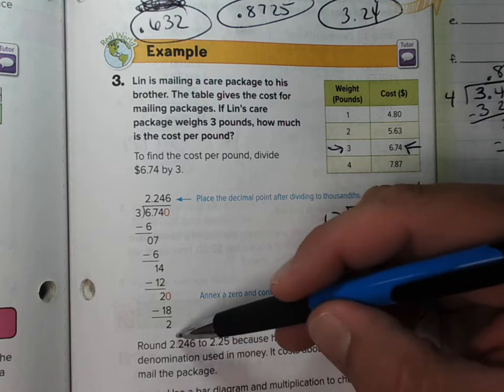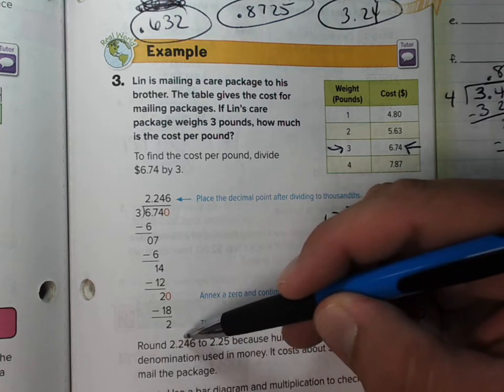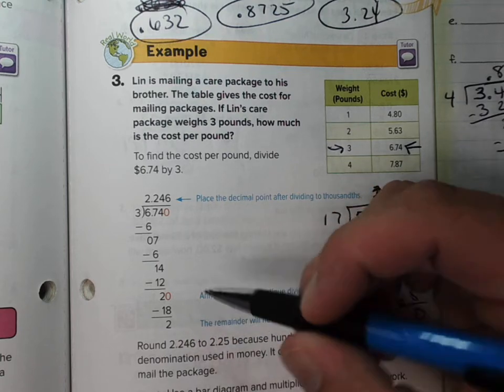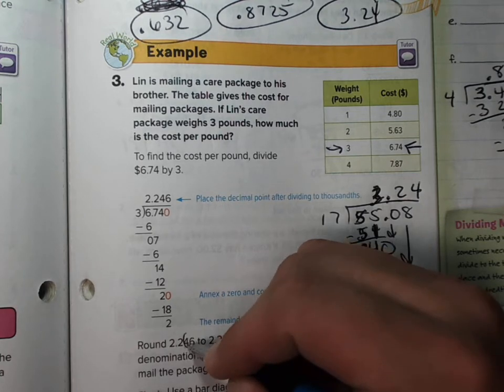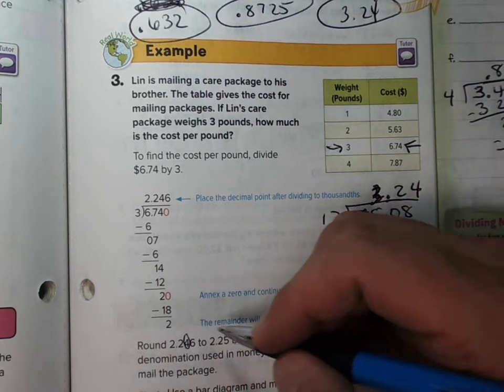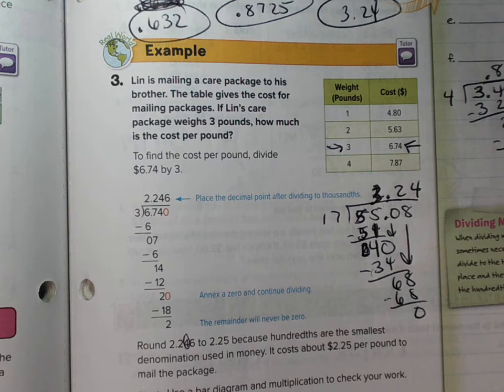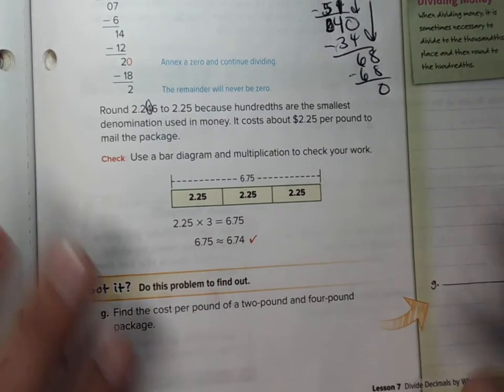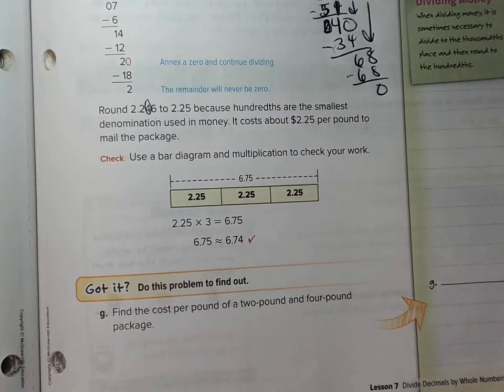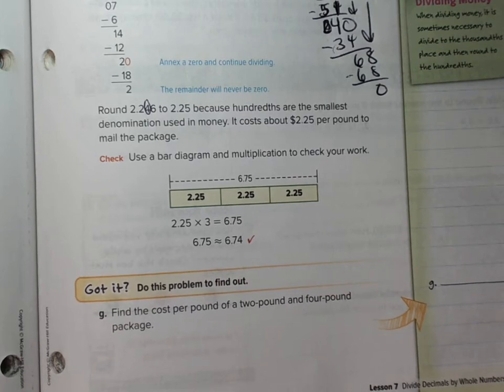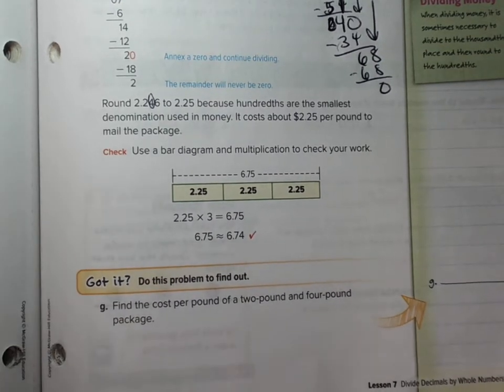So they got an answer of 2 246 thousandths. They know with money, this is the last place value you have, so they're gonna have to round that, and they round to 2 25 hundredths, which means $2.25. Okay, so nothing changes there. So like letter G down here, it says find the cost per package of a 2-pound and 4-pound package. Okay, I'm gonna do the 4-pound package with you guys.